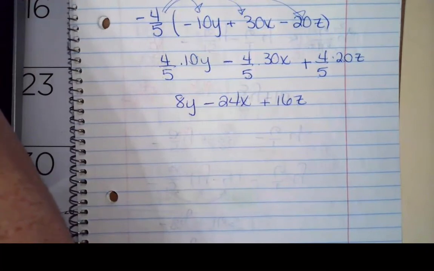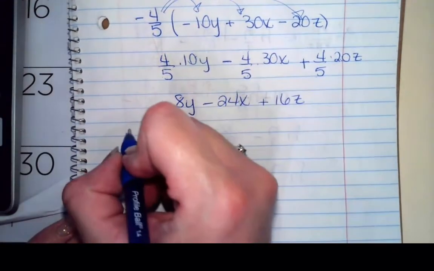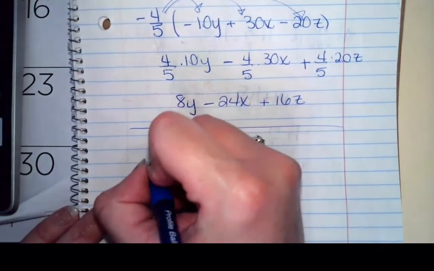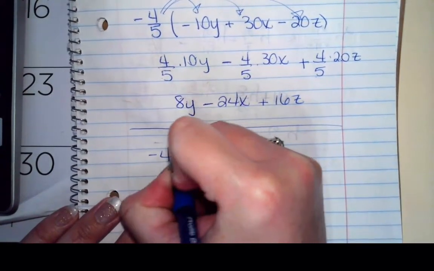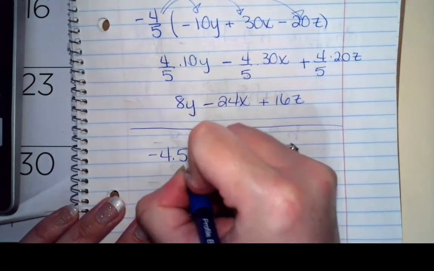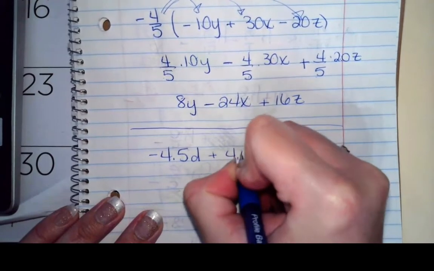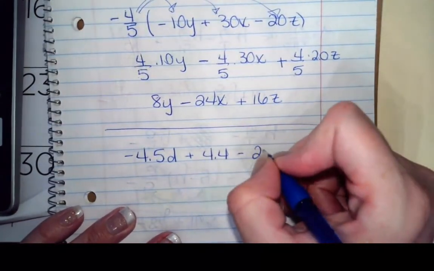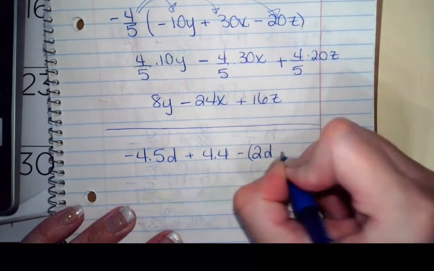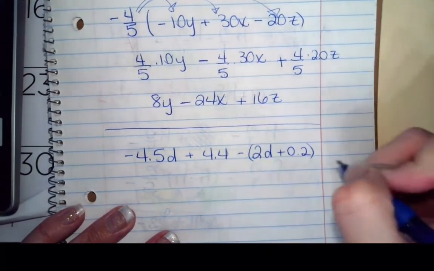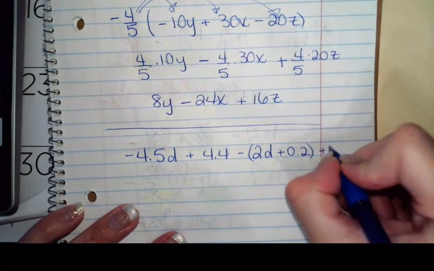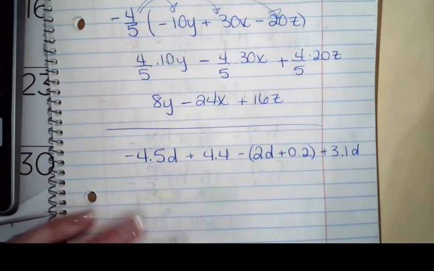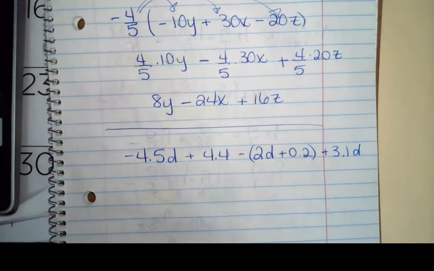Okay? All right, so that was a fraction one. Let's do a decimal one. So I've got negative 4.5d plus 4.4 minus 2d plus 0.2 plus 3.1d. So anything with a d we're going to put together.